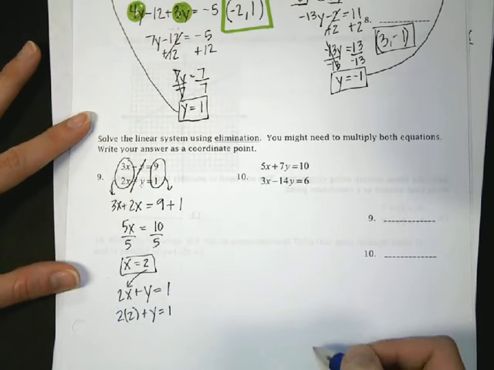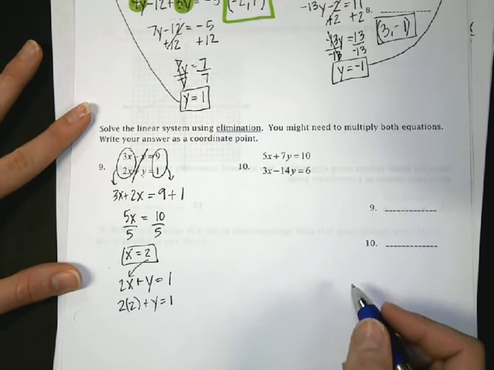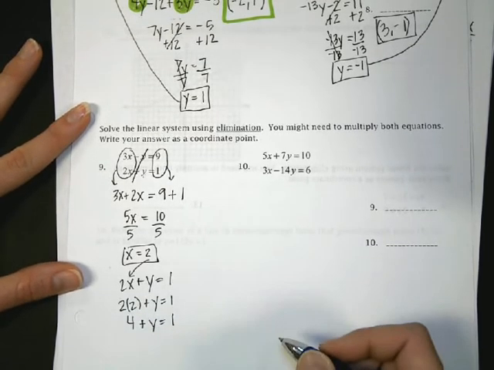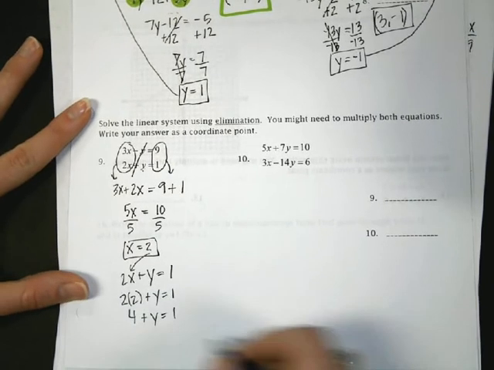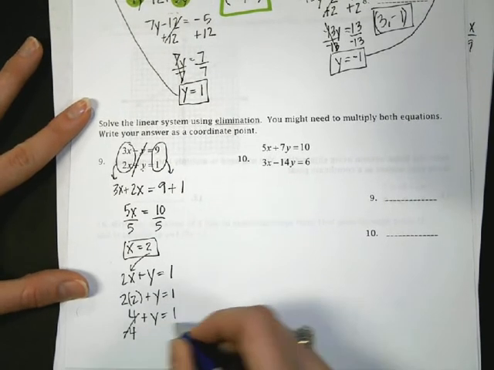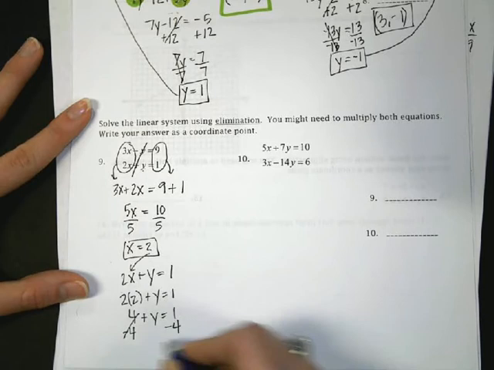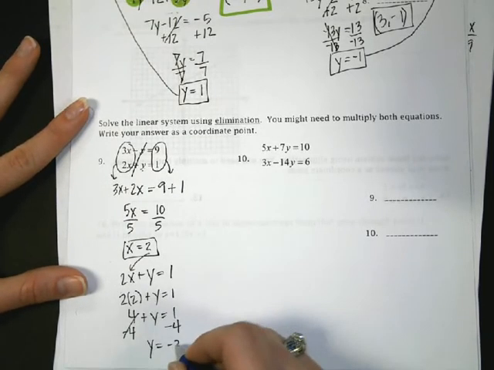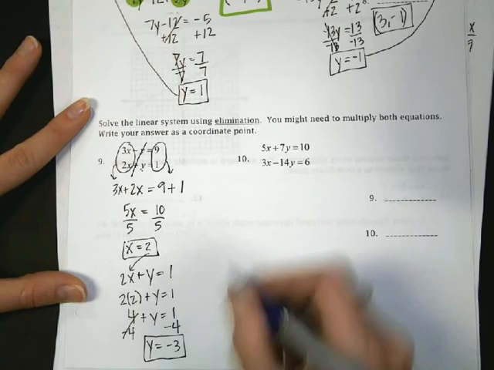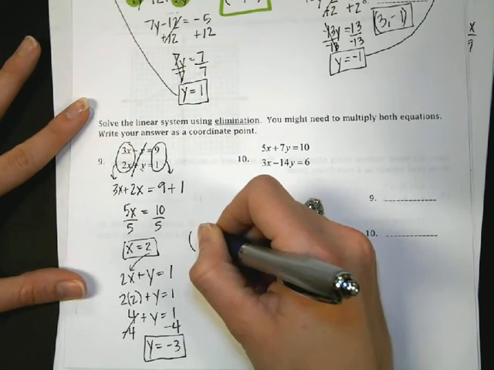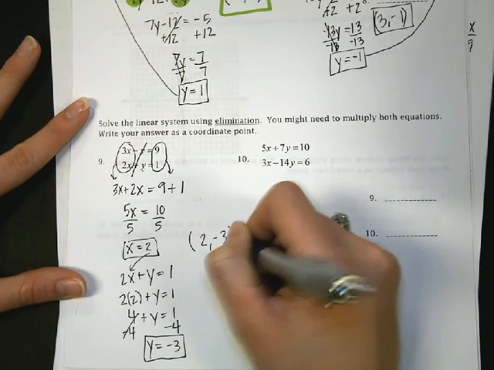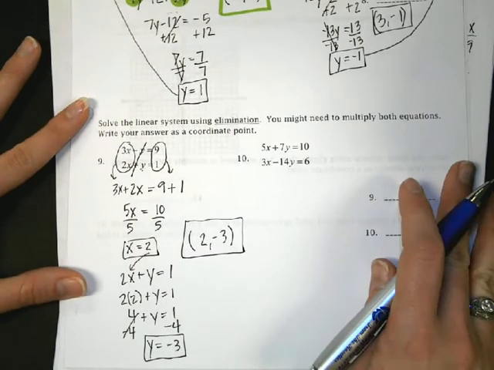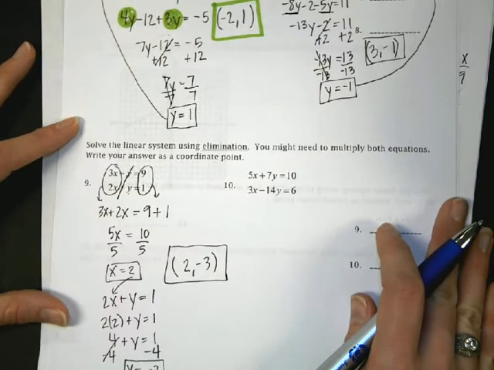2 times 2 is 4 plus y equals 1. In order to get y by itself, I have to subtract 4. Cancels, minus 4 from here. Y is left on the left. 1 minus 4 is a negative 3. I've got an x and I've got a y, so I've got my coordinate point. 2, comma, negative 3. That is my solution. Sometimes on your elimination, though, you're not going to see the elimination right away.